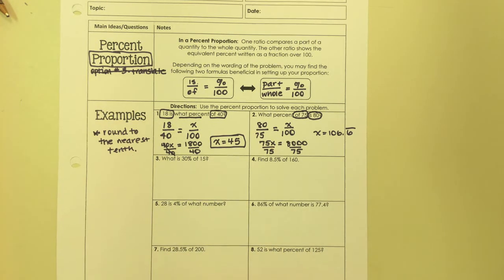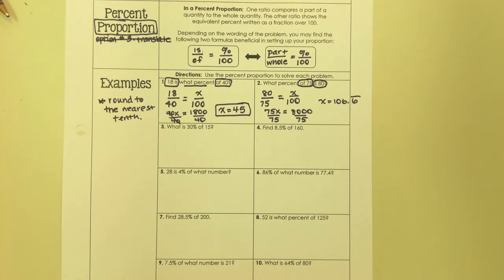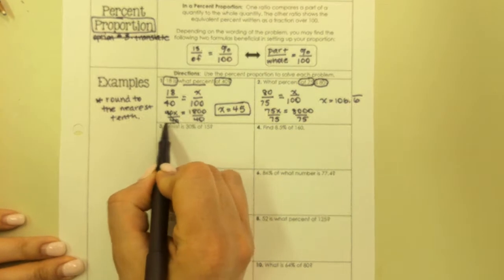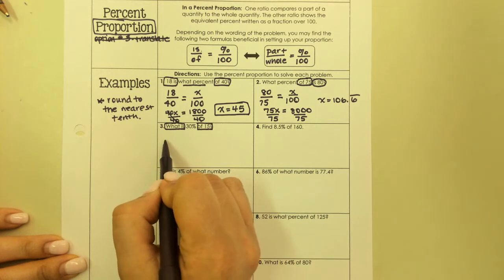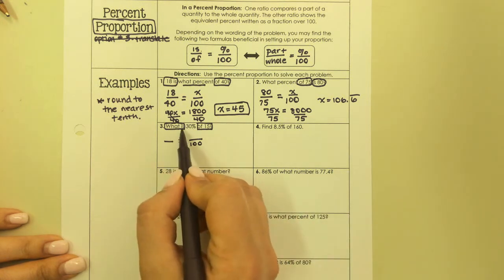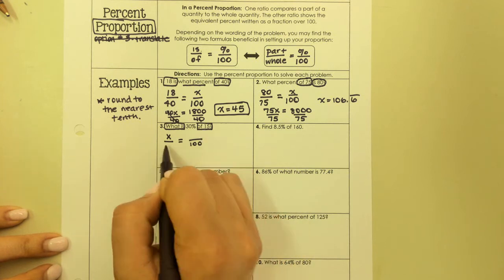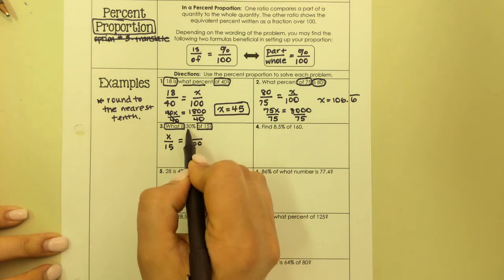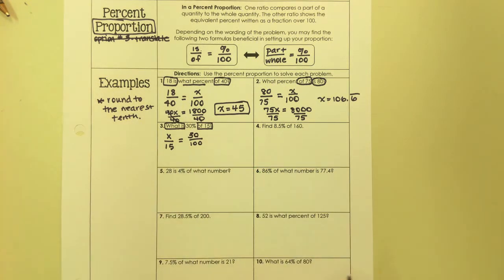Okay. Now let's do a problem where we're not looking for the percent, but it's something else. So I see the word is, so what is, and I see of 15, so let's fill out the proportion. It's always over 100, I do know that. So what is, I don't know what is, so I'm going to have an x there, over 15, because that's next to the of, and then 30%, I know that this is our percent, because there's a percent symbol there, so 30 over 100. And I am going to cross multiply.